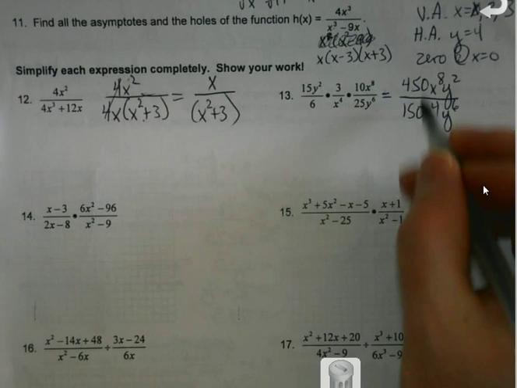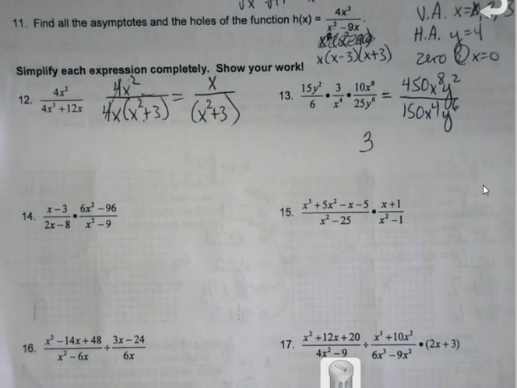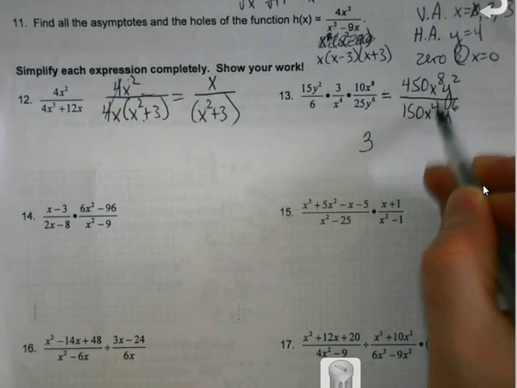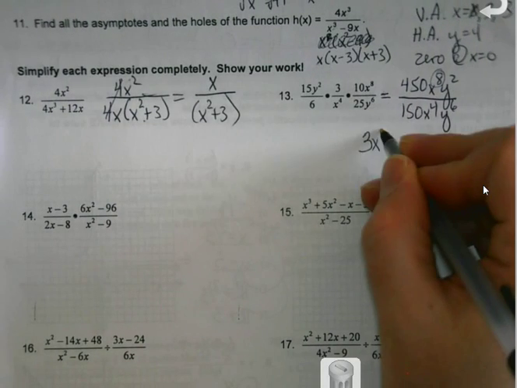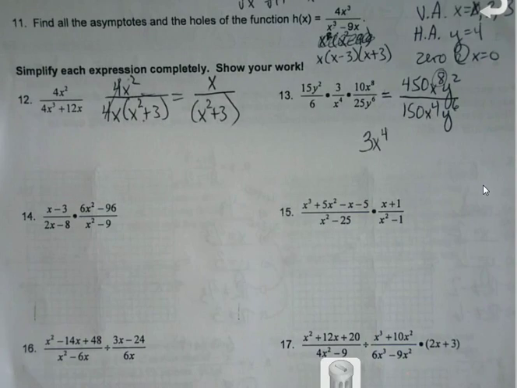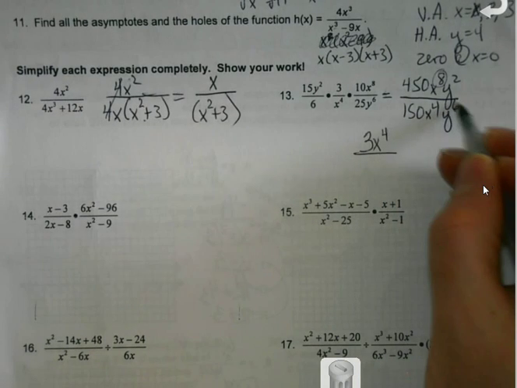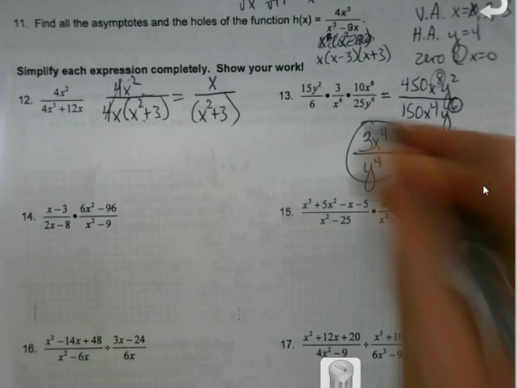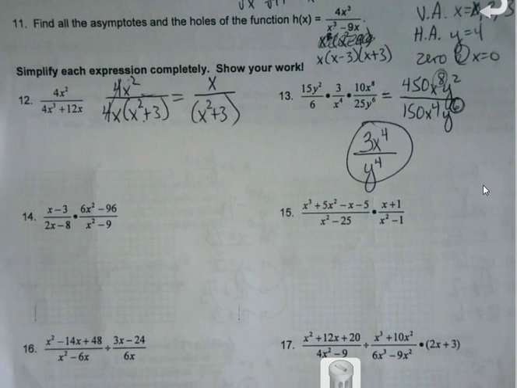So like 450 divided by 150 is 3. Subtract your exponents. 8 minus 4 is 4. But on this one, 6 minus 2 is 4, but the larger exponent's in the denominator. So that's where it has to end up. To me, that just works better than cancel, cancel, cancel, cancel, and possibly losing something.